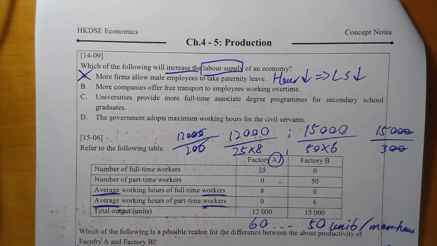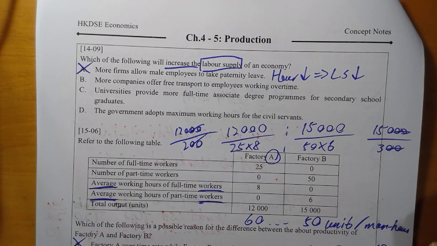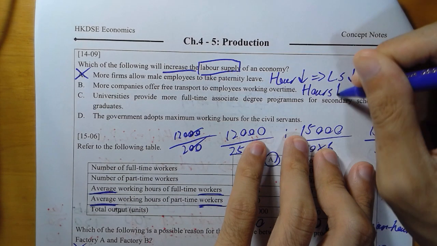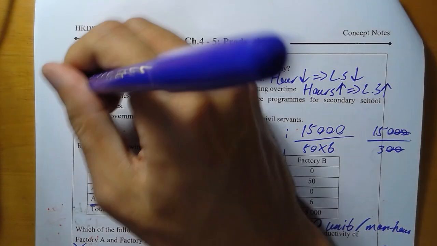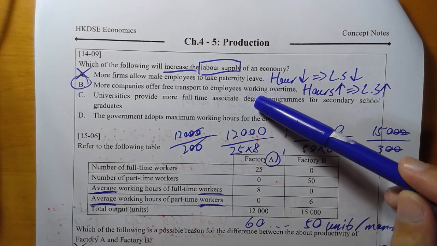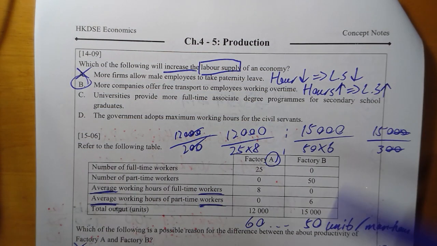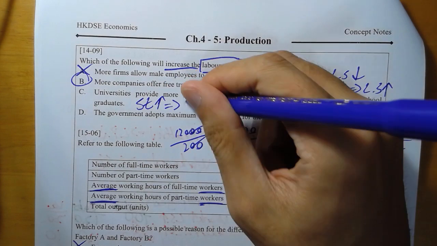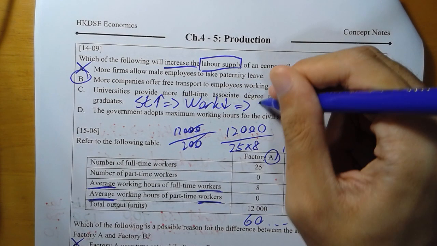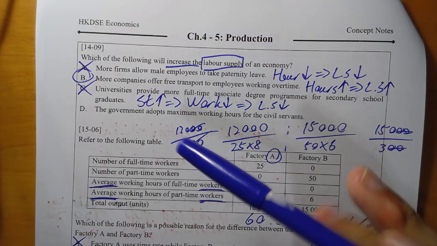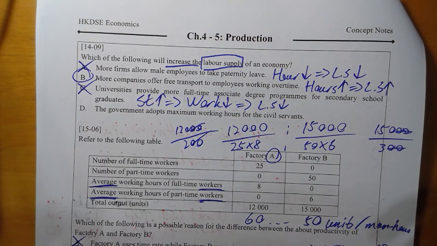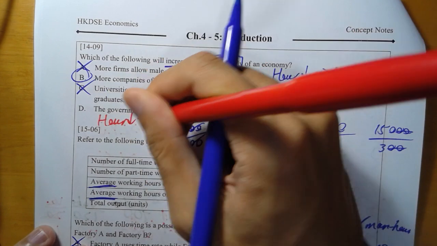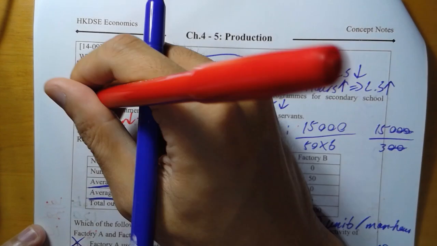Alright. Now more companies offer free transportation to employees working overtime. So more allowance, which means working hours would increase. Labor supply should increase, right? They have better incentive to work overtime. Alright. Now university provide more places. Remember, students increase, then workers would decrease, then labor supply should decrease. Alright. Government adopt. Now here you see maximum working hours. When you see maximum working hours, which means hours would decrease, so labor supply would decrease. This is also not correct.